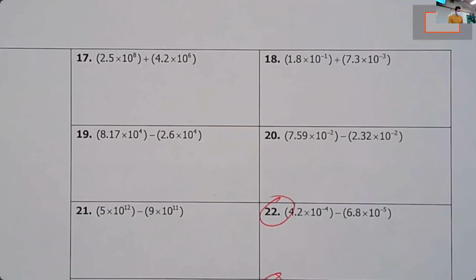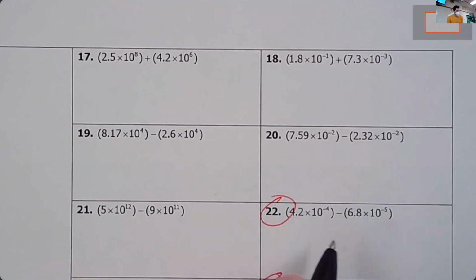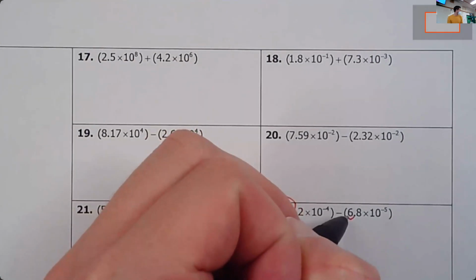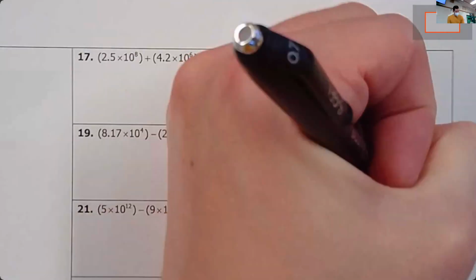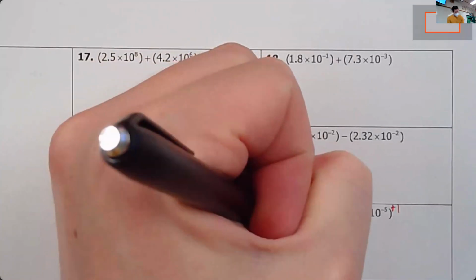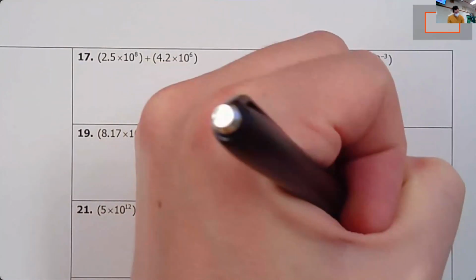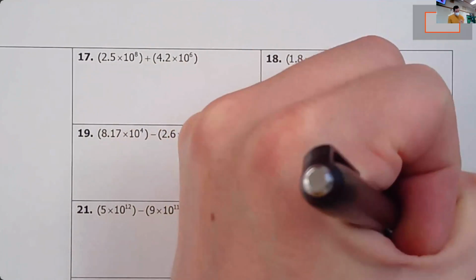look at. So if we add one exponent to the -5, that would get us to -4, which would move this decimal to the left one, which is actually probably what we want to do. So +1, because when we do that, that gives us 4.2 times 10 to the -4th minus 0.68 now, times 10 to the -4th.